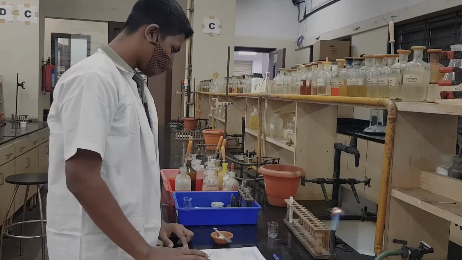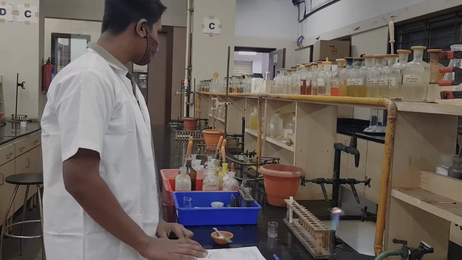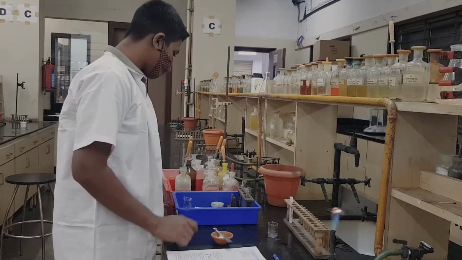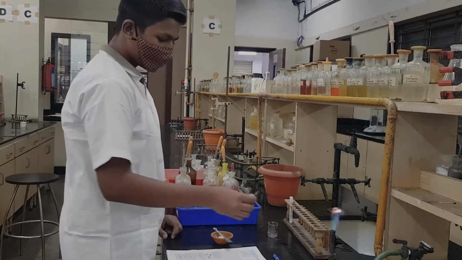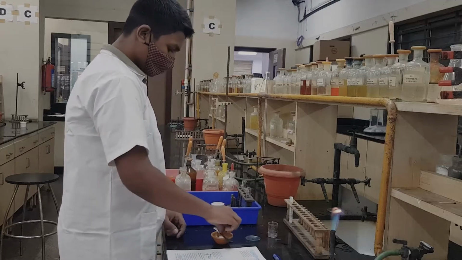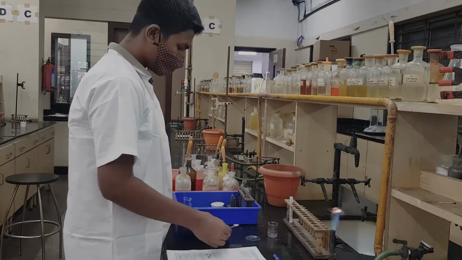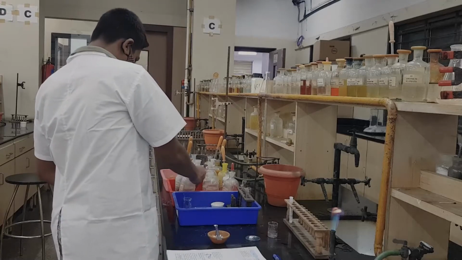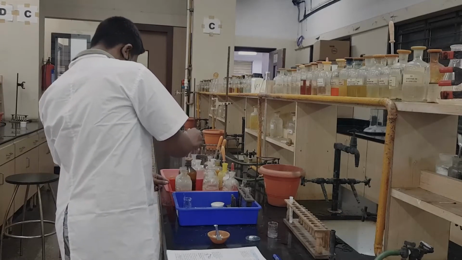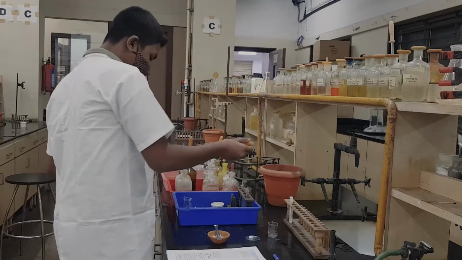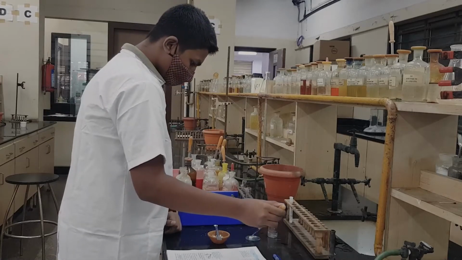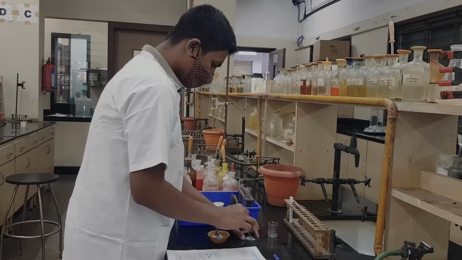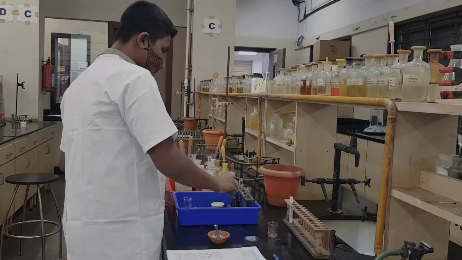Coming to test number 4, the flame test. For performing the flame test, we make a paste of the mixture with a drop of concentrated HCl. So you take a watch glass, add the mixture, and make a paste with a drop of concentrated HCl. So the paste is ready.